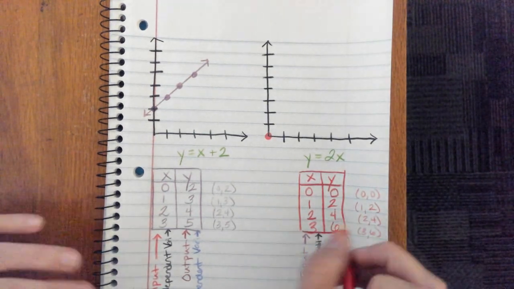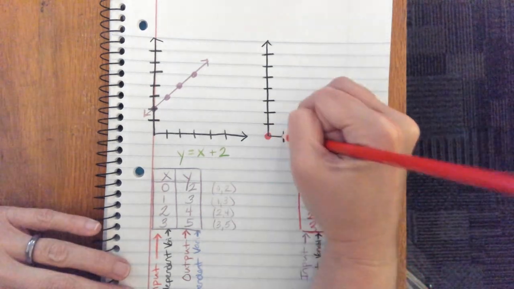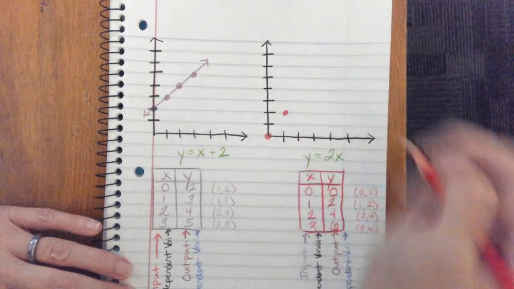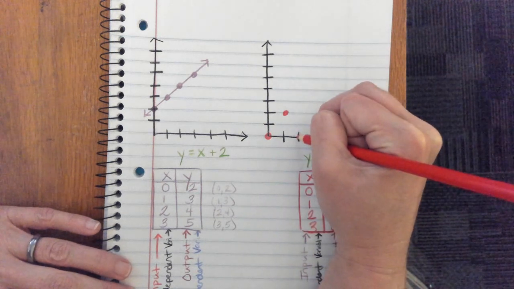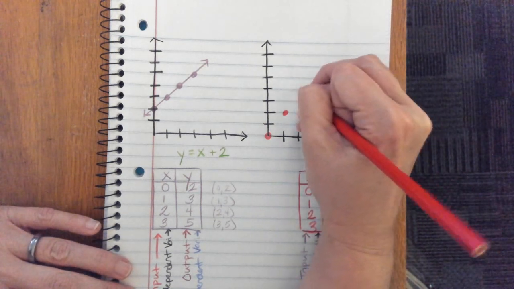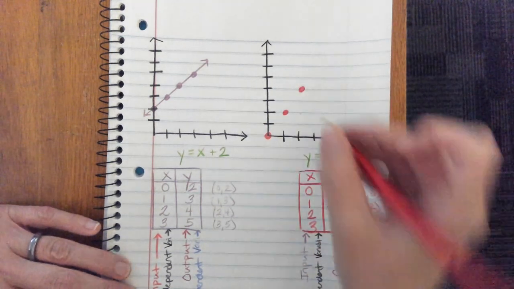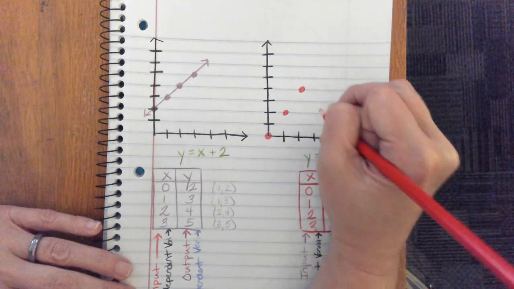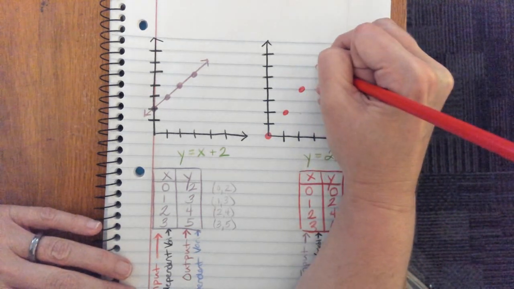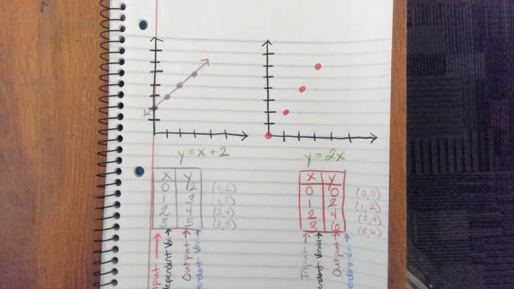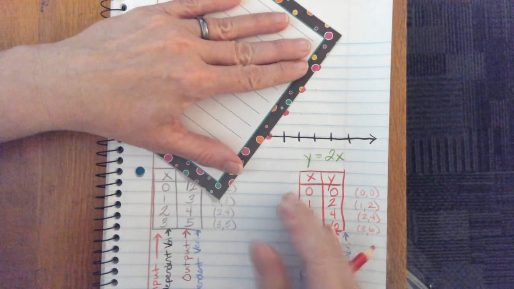Okay? All right, my next point is (1, 2). Then (2, 4), then (3, 6). And again, you're seeing a nice line.